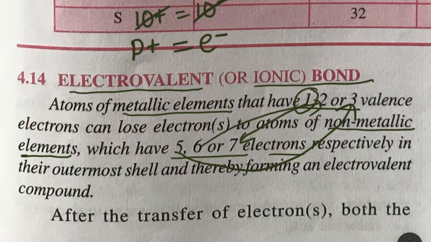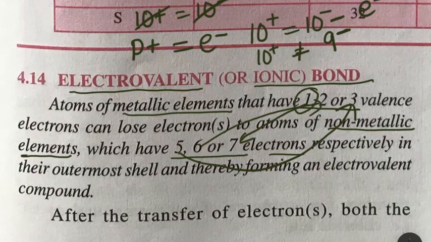But if this atom loses one electron, now it will have 9 electrons. So which charge is more? It is not equal to 10 protons. This atom is not losing protons, it is losing electrons. So now you see it has more positive charge. So this atom is going to become a positively charged ion.